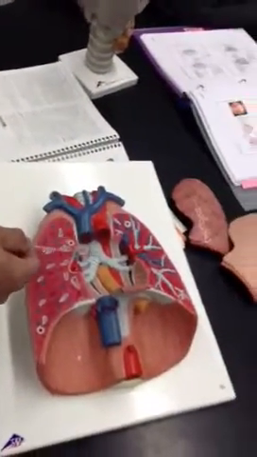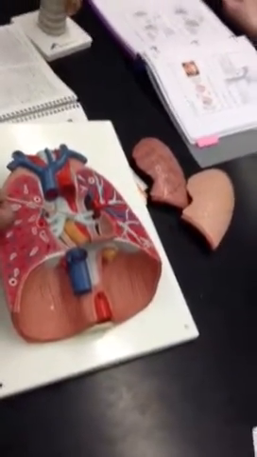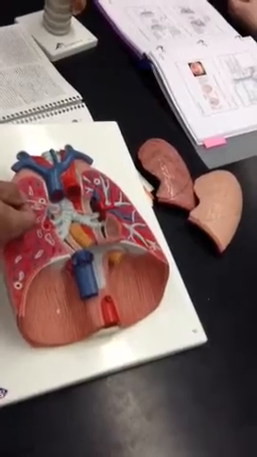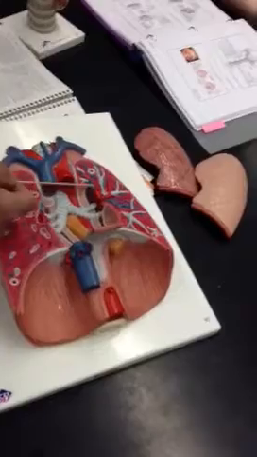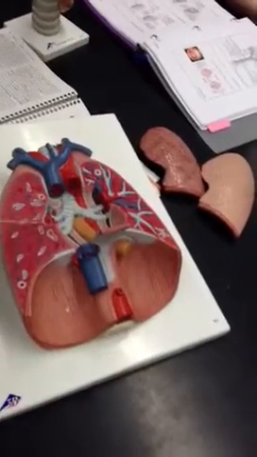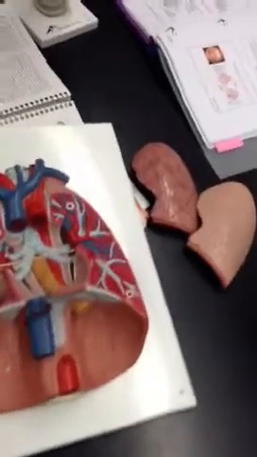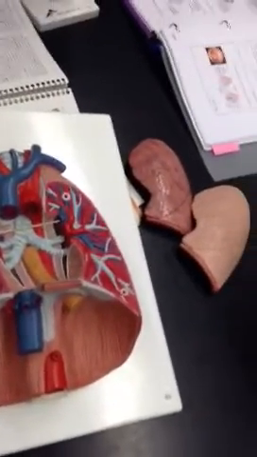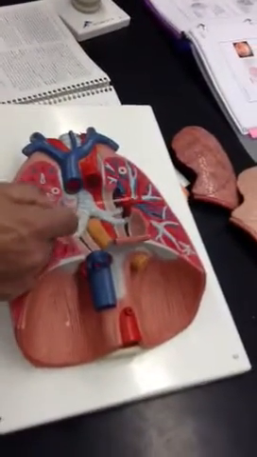For this model, I would start with the trachea. Here's the trachea, and it's going to split to become the left primary bronchus, secondary bronchus, tertiary bronchus. They enter into the lung proper at the hilum. One over here and one over here. In red, these are the pulmonary veins. In blue, these are the pulmonary arteries, all entering at the hilum.